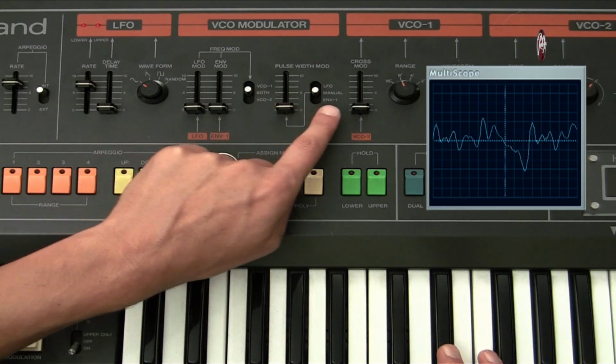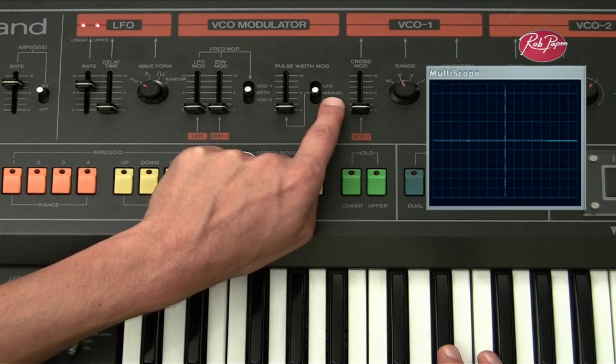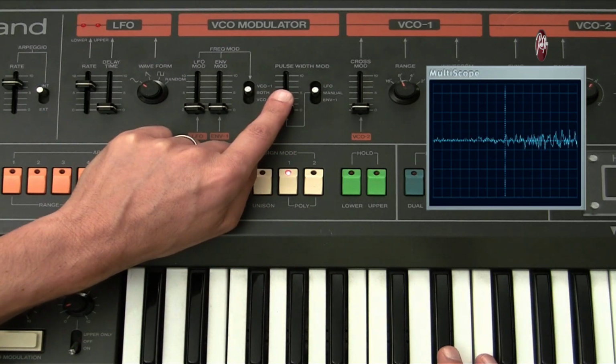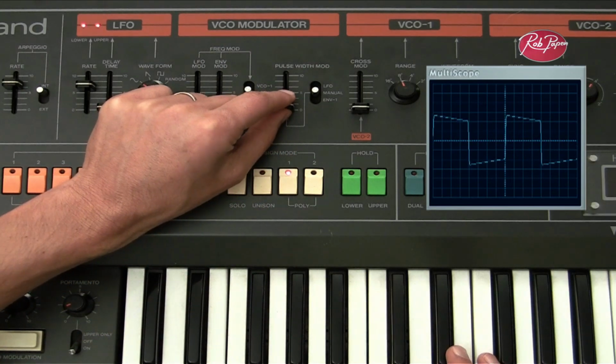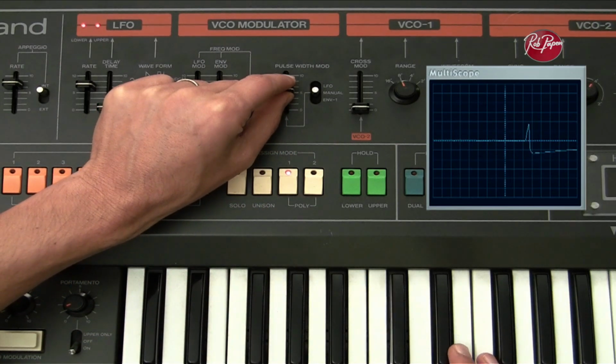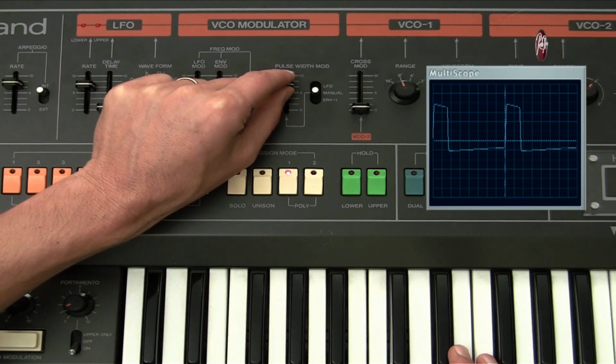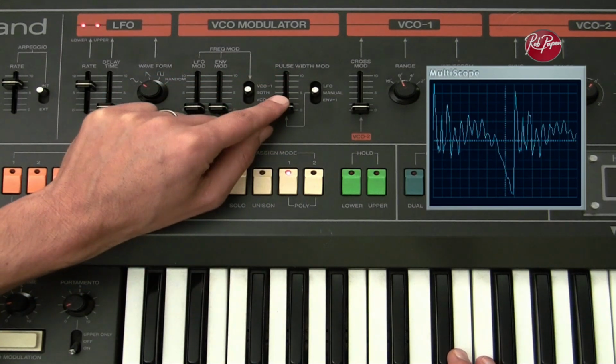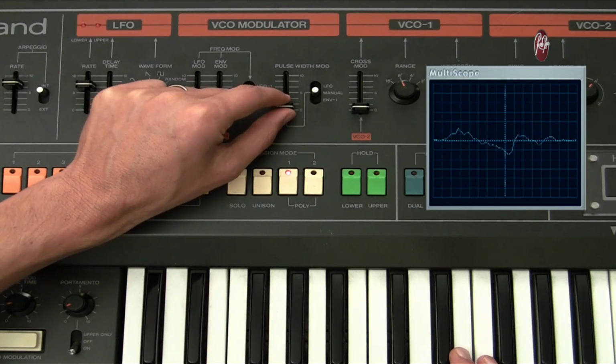In the pulse chapter, we changed the pulse width manually. This way we could change the color of this waveform. You can see that the selector on the Jupiter 8 is set to manual. This means that the fader sets the pulse width at a static point. When I take this fader and move it up and down, it generates an interesting sound.